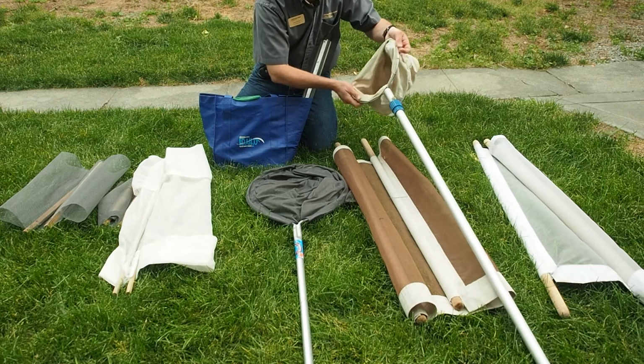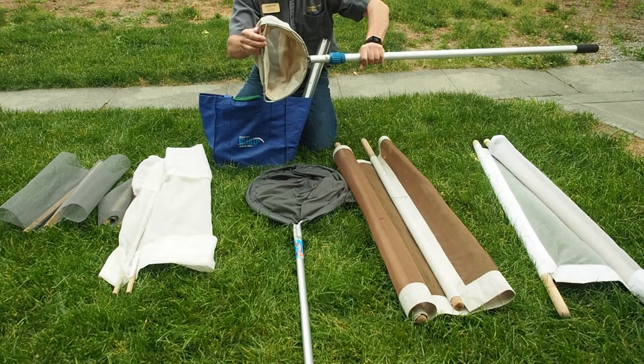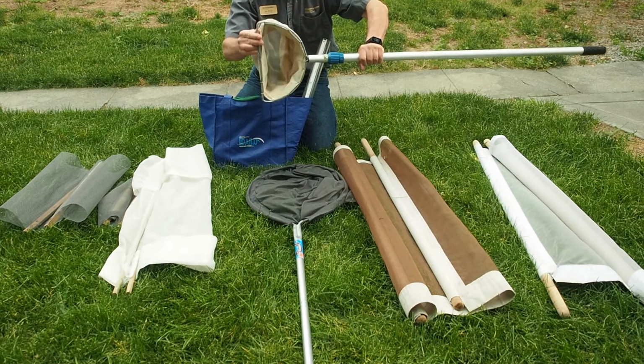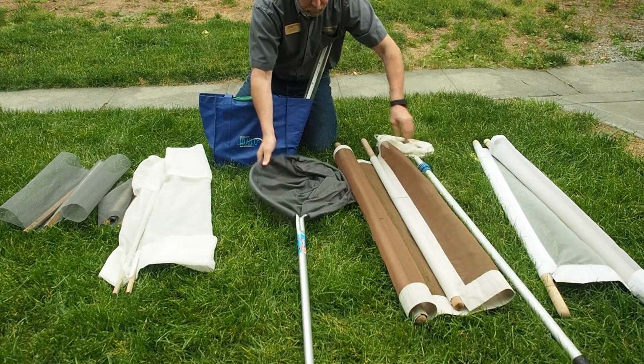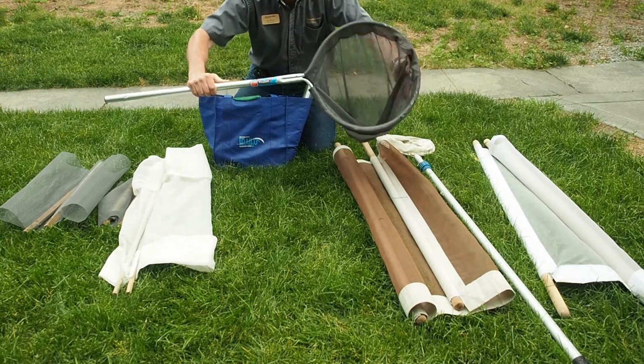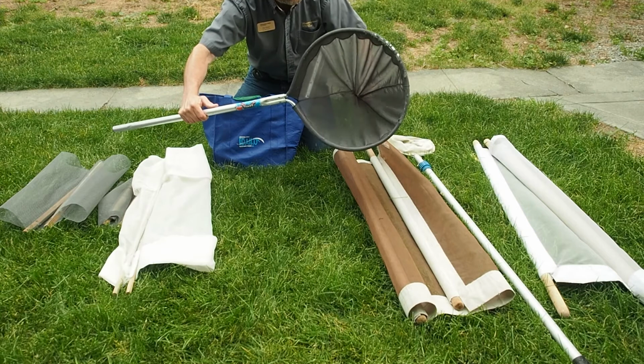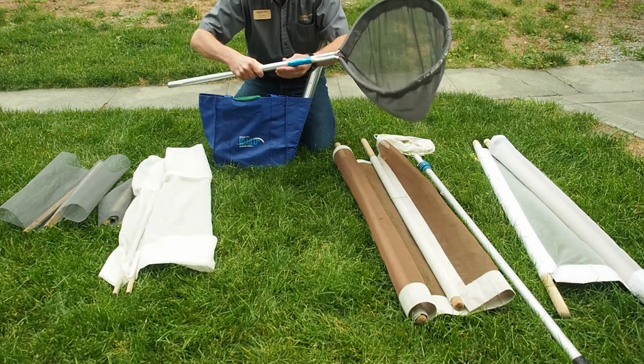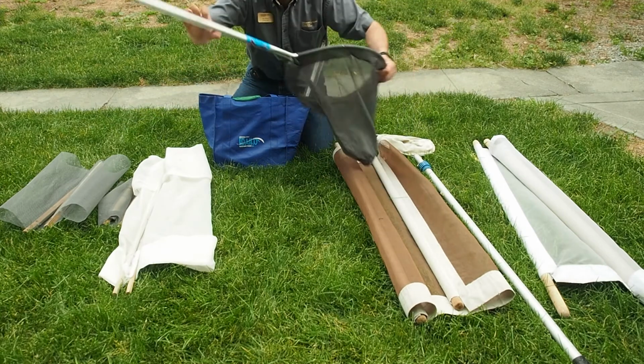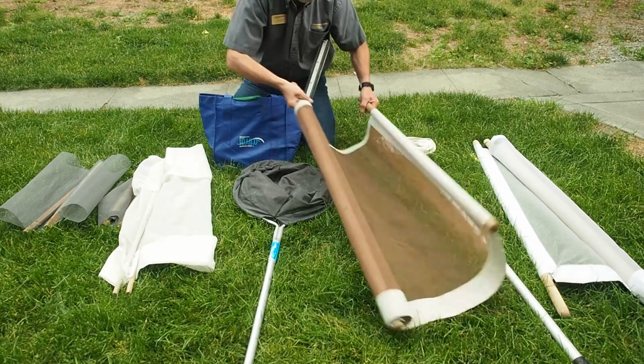A pond net has a long handle and is sometimes referred to as a D net because of its shape. I have a long-handled, round, fine mesh fishing net that I got from a local sporting goods store for less than $13. Now, the professionals use more rugged but also more expensive nets.